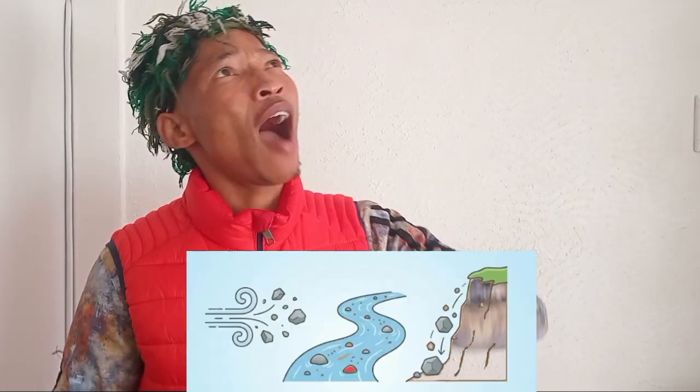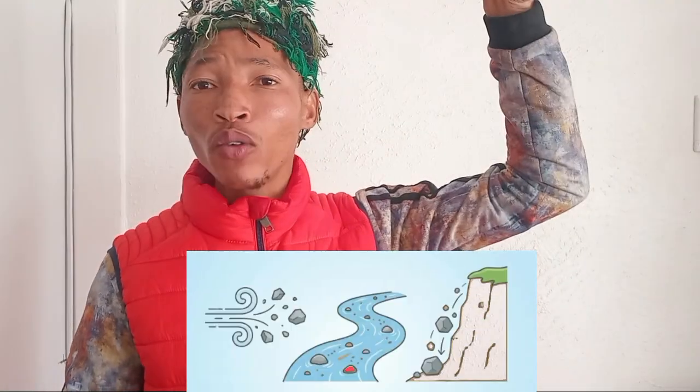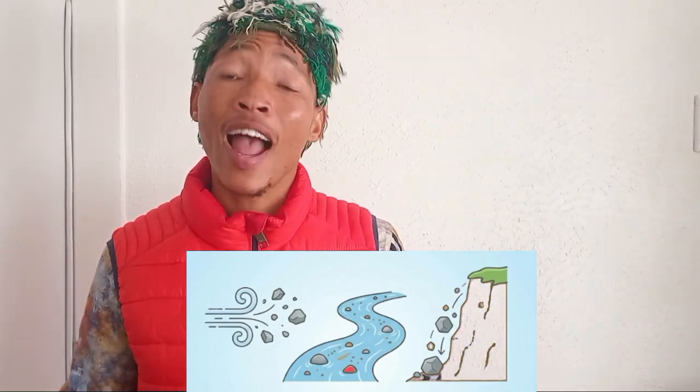It can be a rock falling from the mountain to the lower surface area and it hits another rock and then that rock breaks. You see how simple it is? Or it can be inside the river when the river is running and the rock is running with the river and then that rock is going to chase another rock. You see how it is?